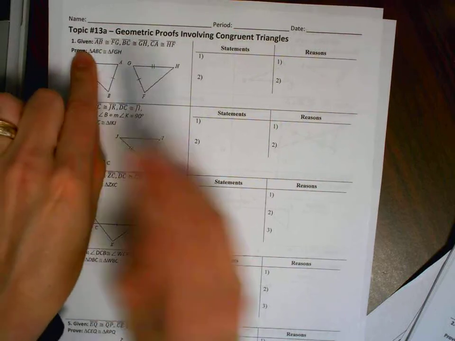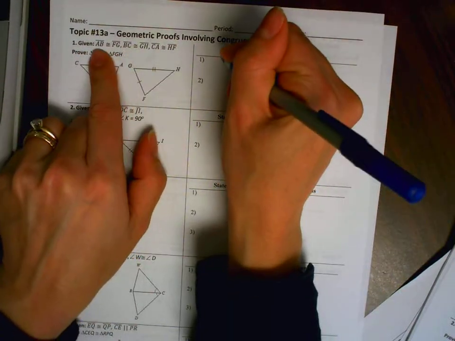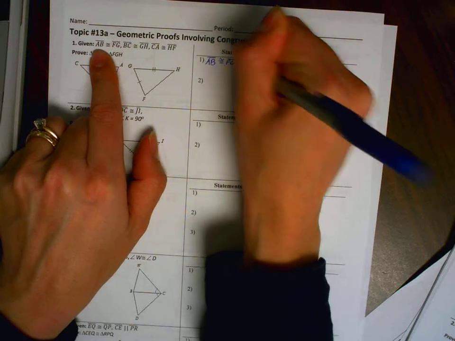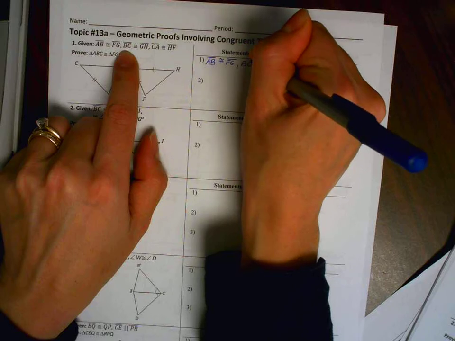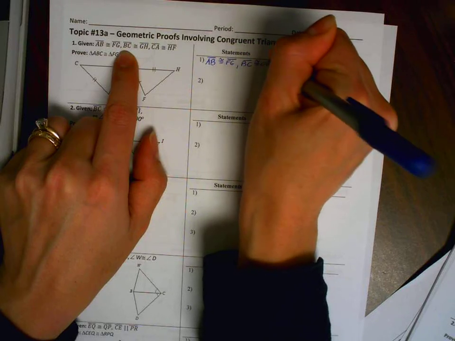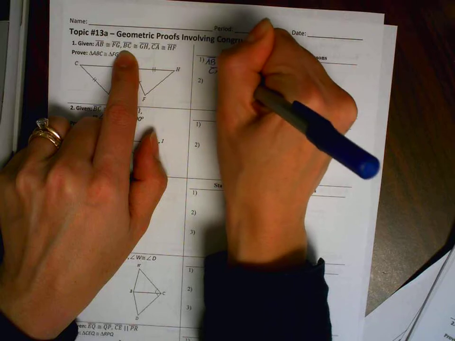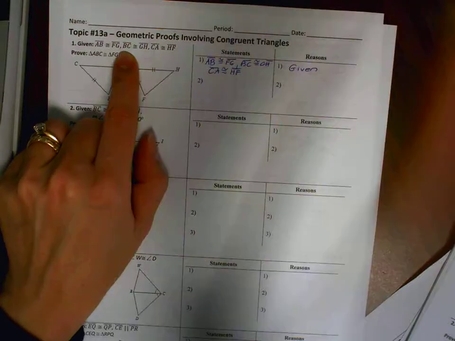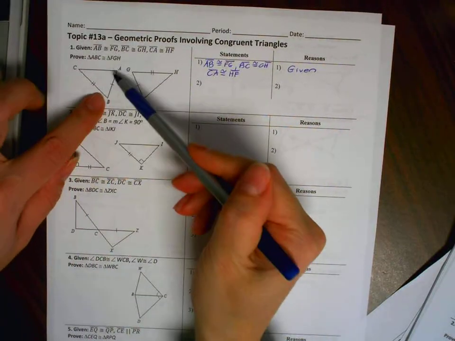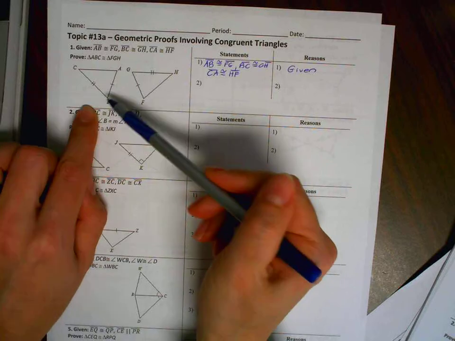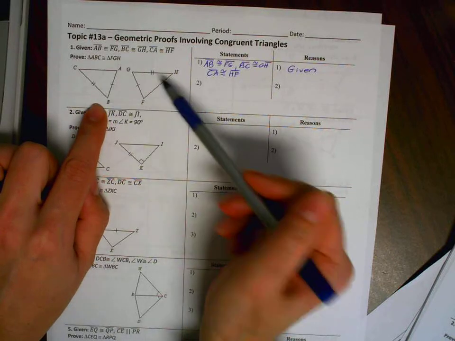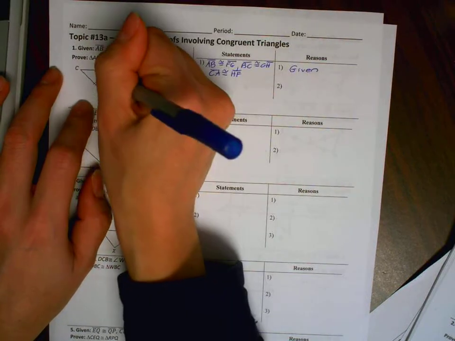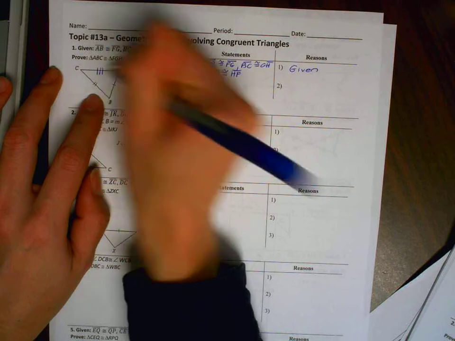All right, so now we're given this. That's our first statement. We have AB is congruent to FG, BC is congruent to GH, CA is congruent to HF, and our reason is given. Now, we want to mark this on our paper as well if it's not marked. So AB congruent to FG, that's marked. BC congruent to GH, that is already marked. CA congruent to HF is not marked, so let's make sure we mark that one.